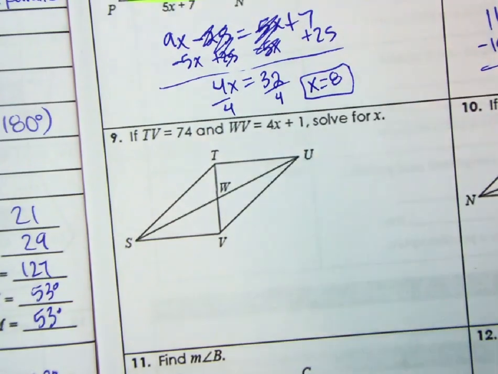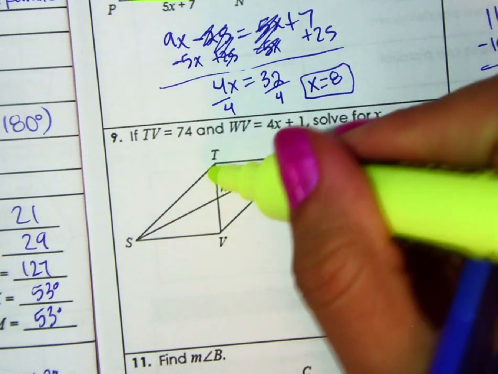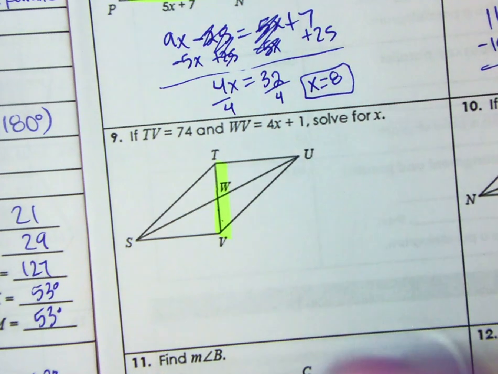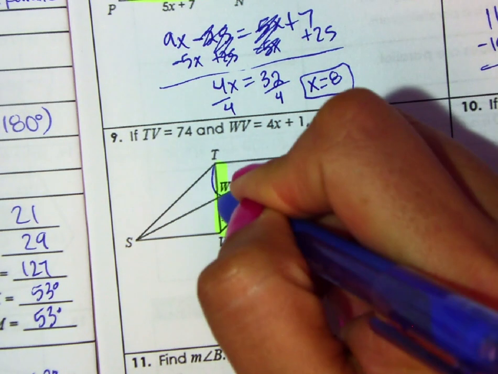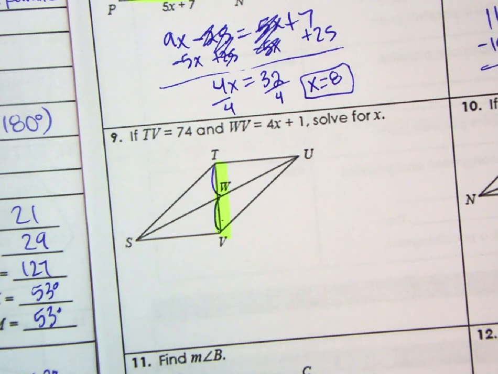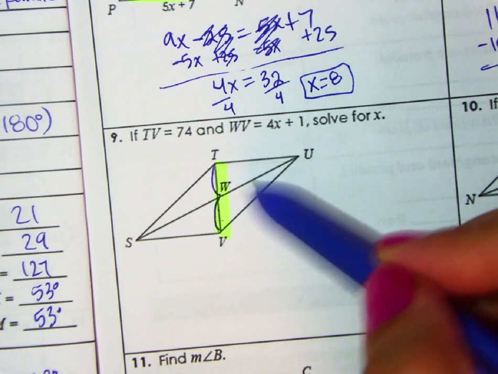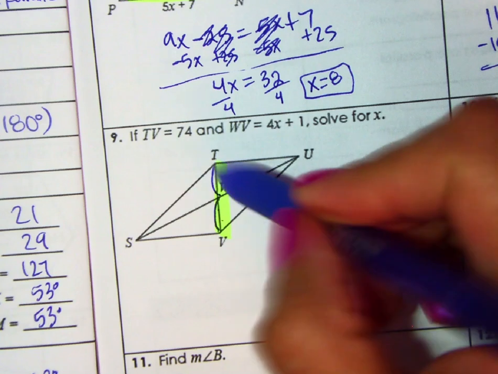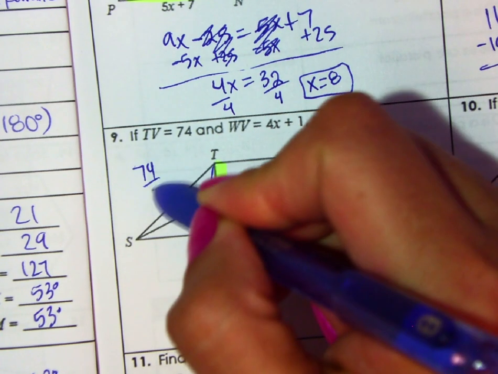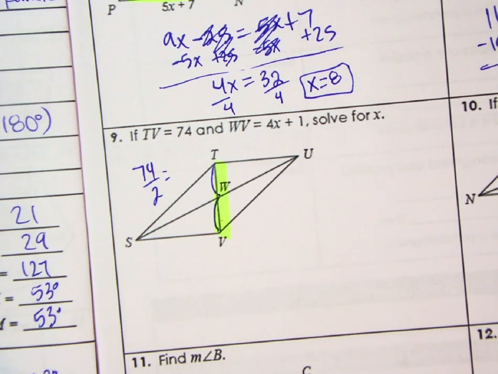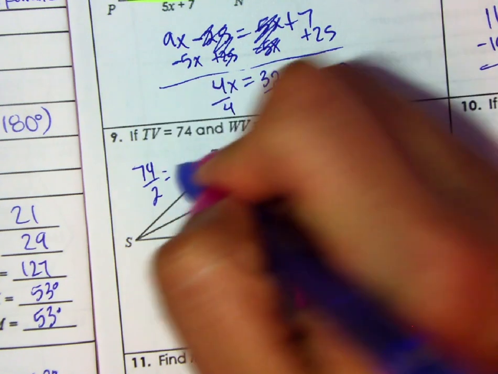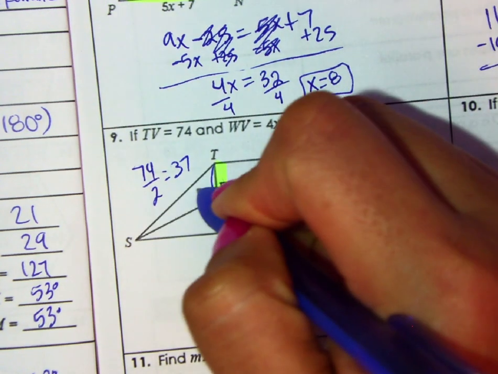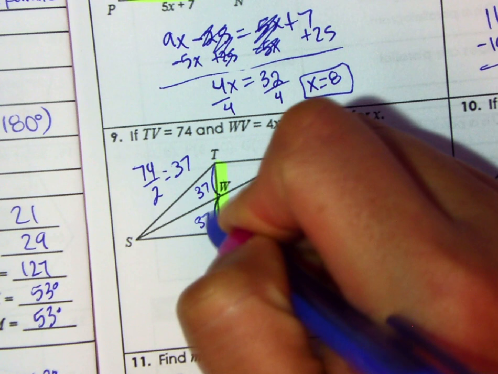All right, the next problem we have is labeling TV, which is the whole thing, as 74. So remember that these two are being cut into halves. The diagonals intersect and bisect each other. So 74 divided by 2, that will give us 37. So this part is 37, this part is 37.